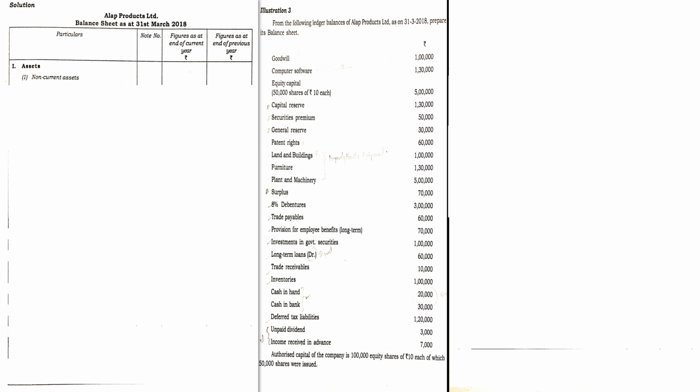It will be much easier for answering the question, because if you are trying to pinpoint each item in the question and trying to bring those items into the respective statements, you will get confused, because all the items will not be given in a particular order, it will be mixed up. See, here goodwill comes under non-current assets, and after that equity capital, then security premium, after patent rights again land and building.